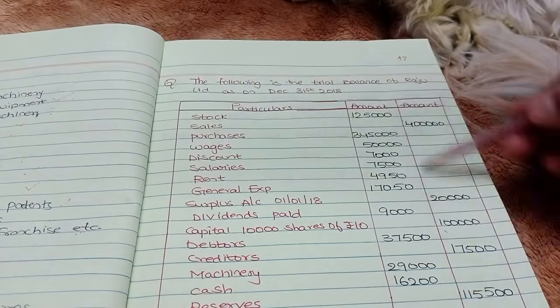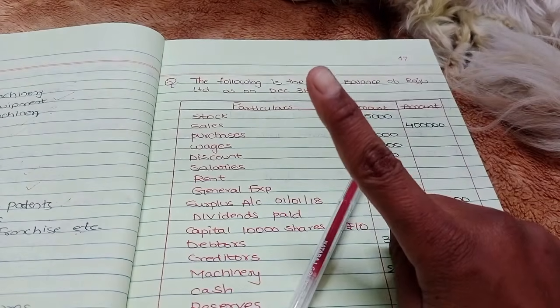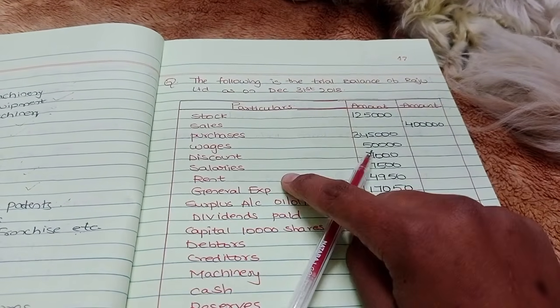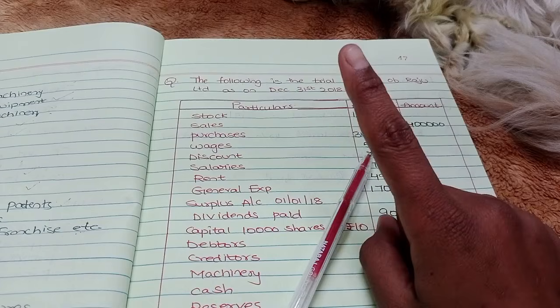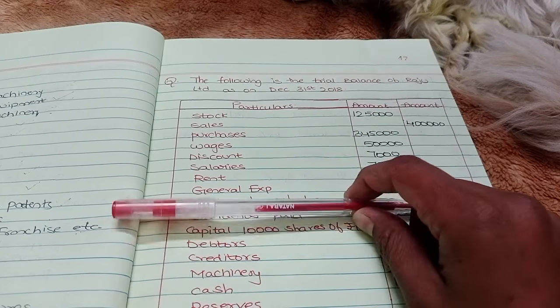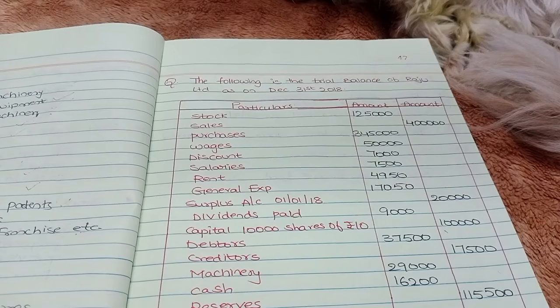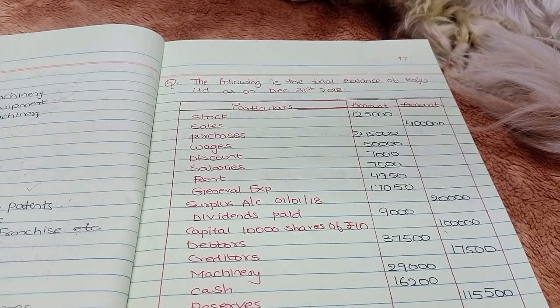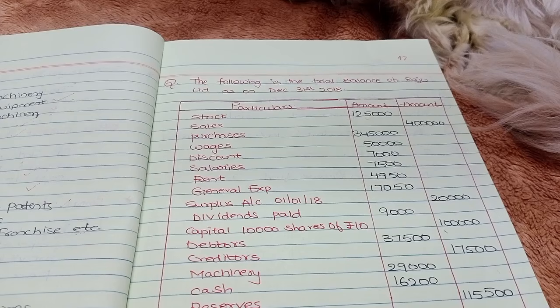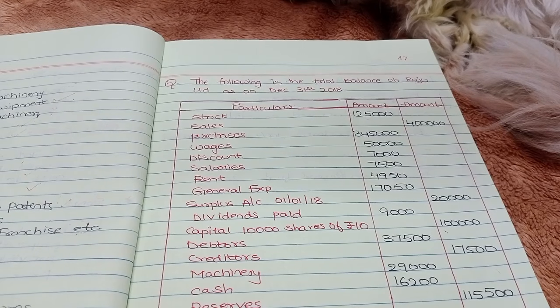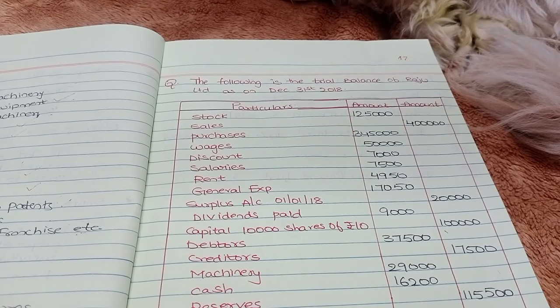In the table, whatever the values are there, we should enter in one account only, either the profit and loss account or the balance sheet. This is the thing you need to remember. Out of these two accounts you need to enter in any one account. That is called the double entry system. Only adjustments you need to enter twice. Okay, students, I hope you are getting my point.